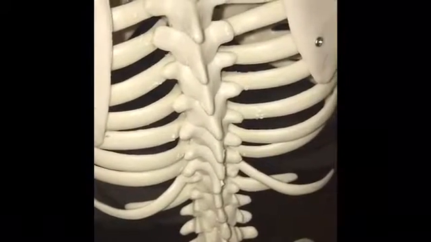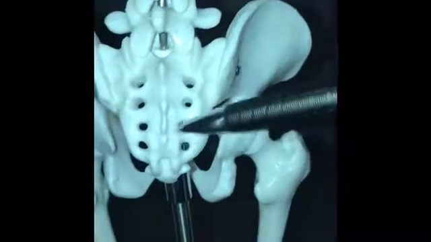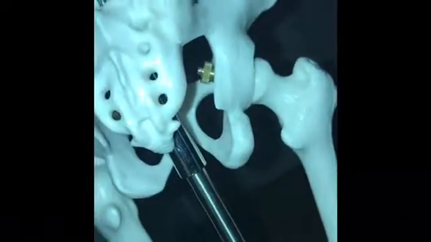The body or centrum is considered in here, and then the position of the intervertebral discs are right here. The sacral is 5, and it's down here, and then this is the coccyx right over here.